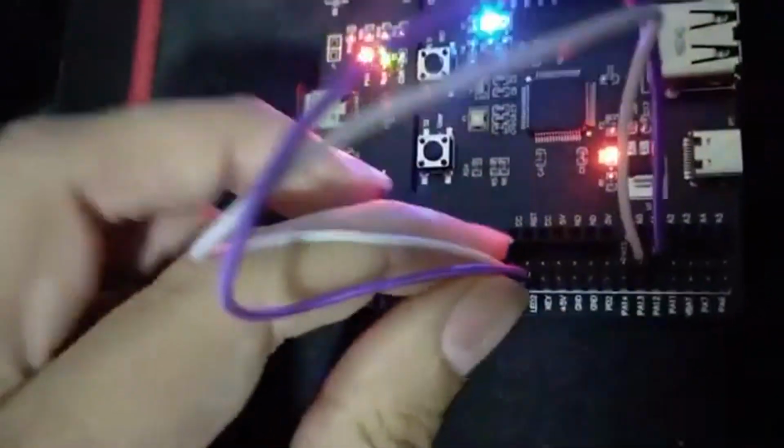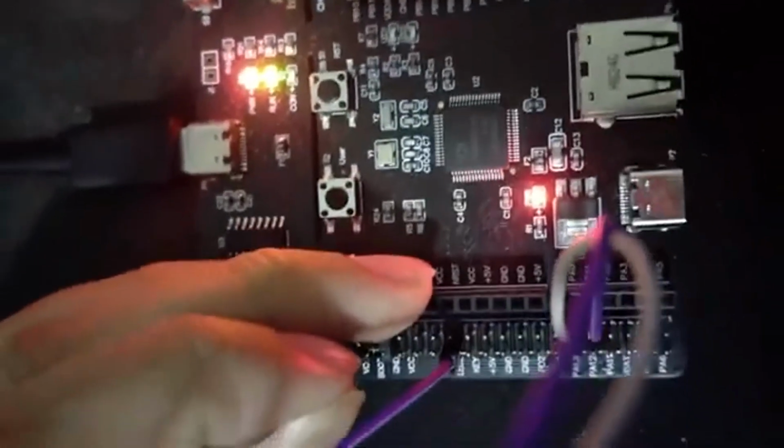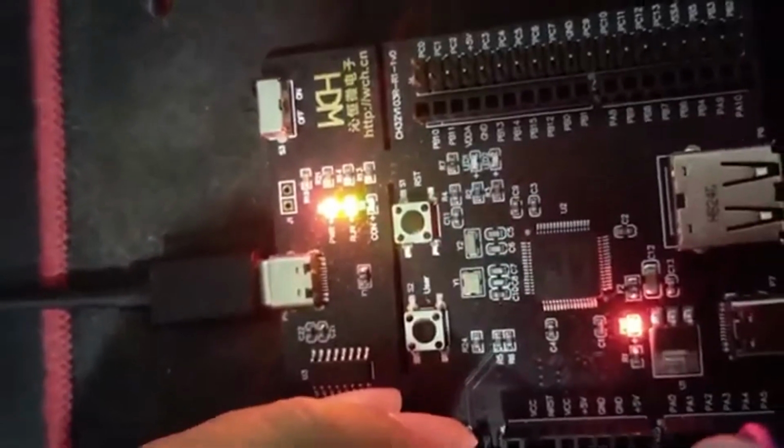And we have here the two jumpers that I mentioned. So let's try removing this one. As you can see, I removed the, let me see, the PA0. So now we don't have the LED1 blinking. I'll put back the LED1 pin. And now I have our LED1 blinking again.